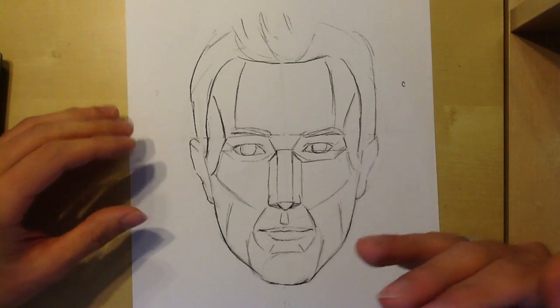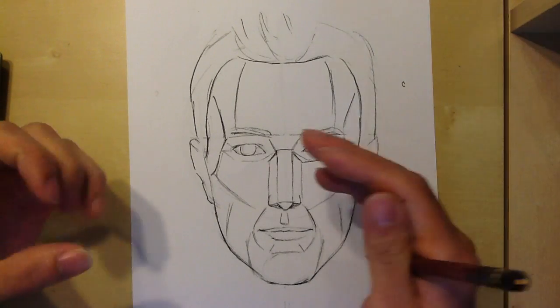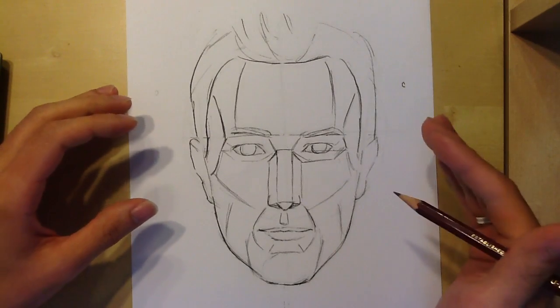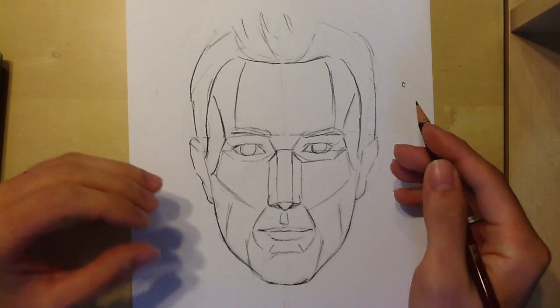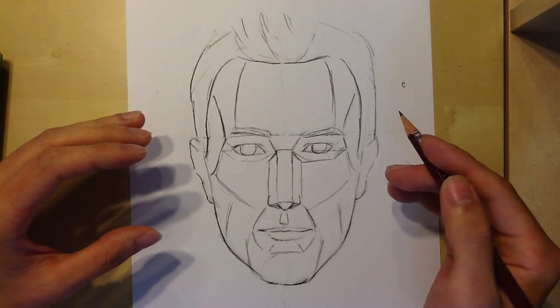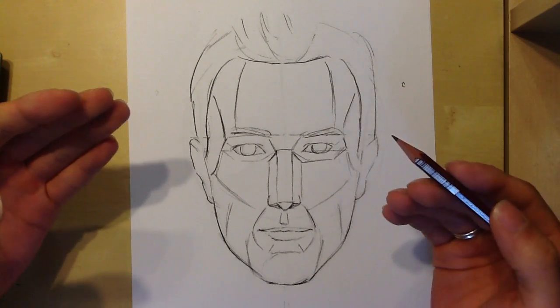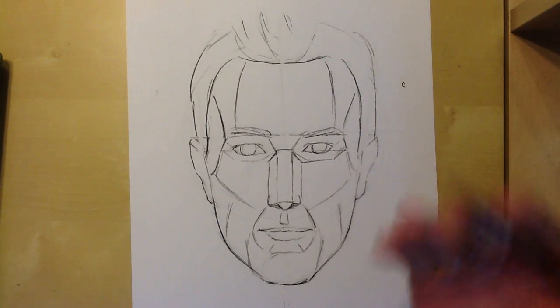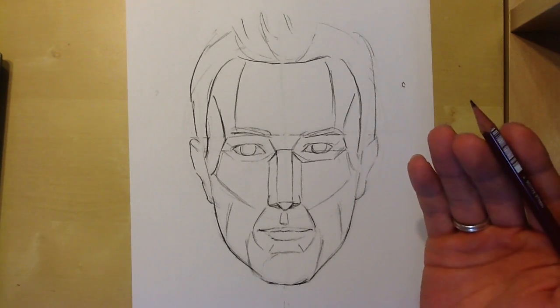The planes on a face are more visibly seen when a harsh light hits it at an angle. And these planes are key to drawing a solid, lifelike portrait. It'll help you know which values to give different parts of the face. And that's what makes a picture come alive: the shading. If you're not shading your picture correctly, it could look really strange.